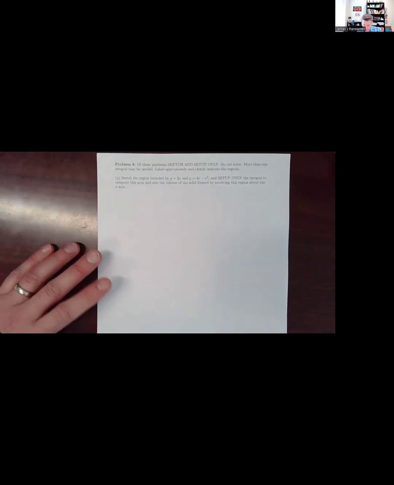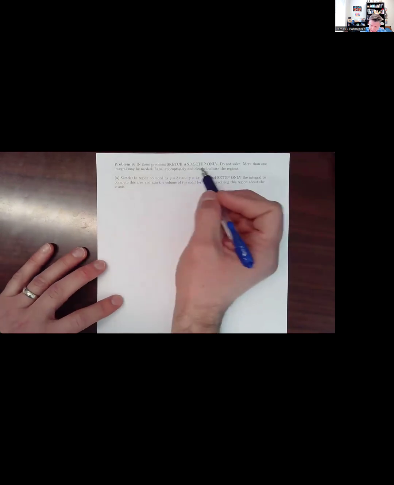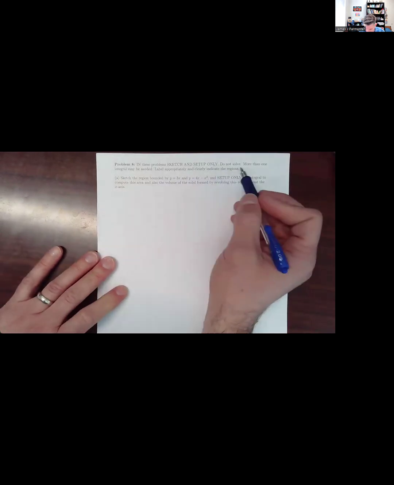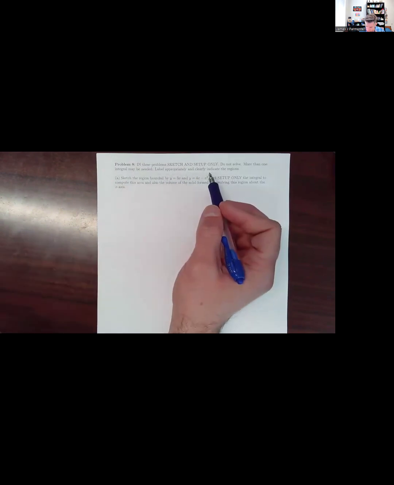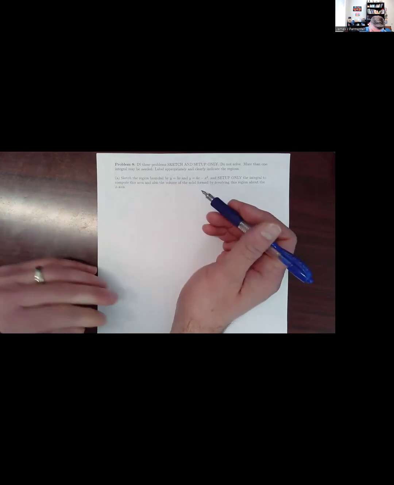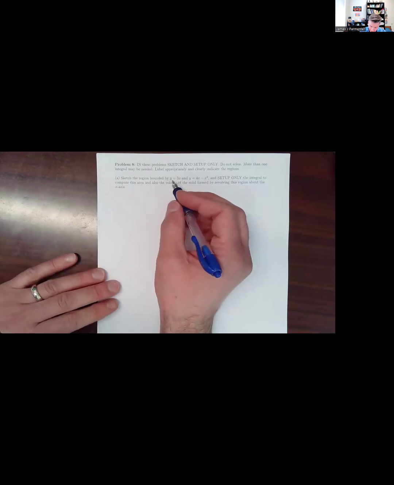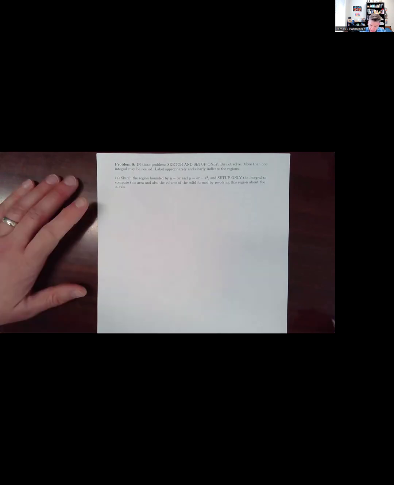I should point out for problem 8, he says in big bold letters, in these problems, sketch and set up only. Do not solve. More than one integral may be needed. Label appropriately and clearly indicate the regions. So, sketch the region bounded by y equals 3x and y equals 4x minus x squared. And set up only the integral of this area and also the volume of the solid formed by revolving this region about the x-axis. I'm going to draw this.